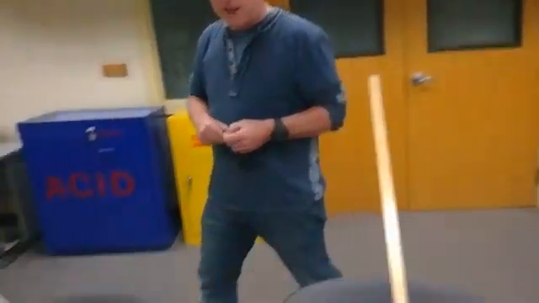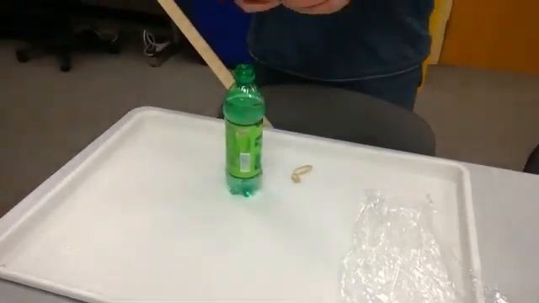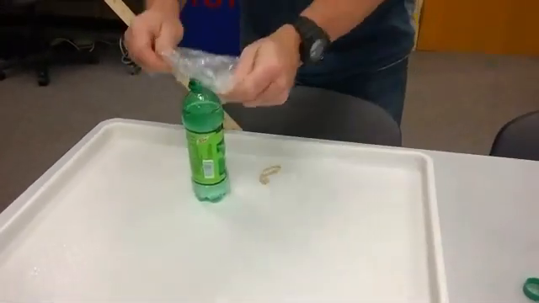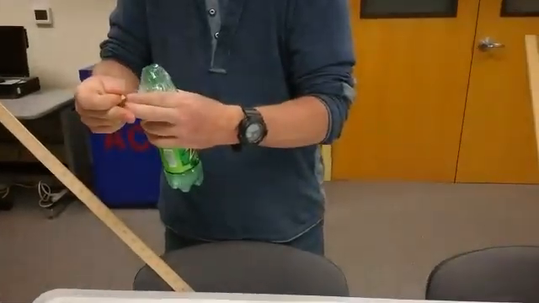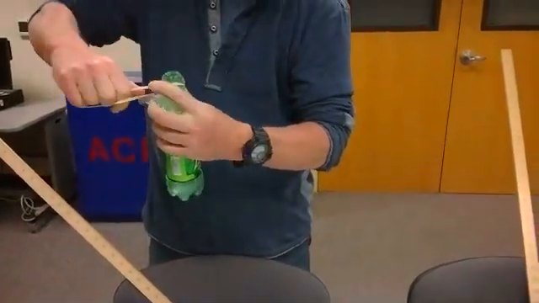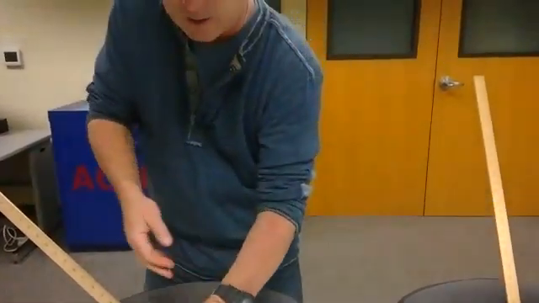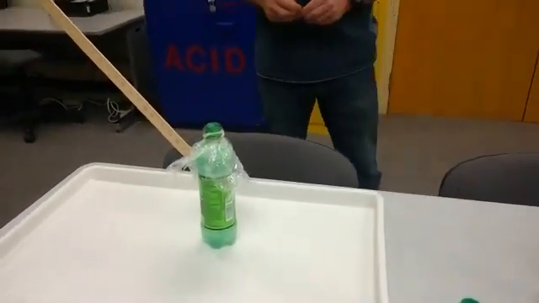So we're going to start here, and I'm going to break this guy up. There it is. I'm going to cover it with this saran wrap, and I'm going to tie this rubber band around it a bunch of times, and we're going to wait 20 seconds. 1, 2, 3.